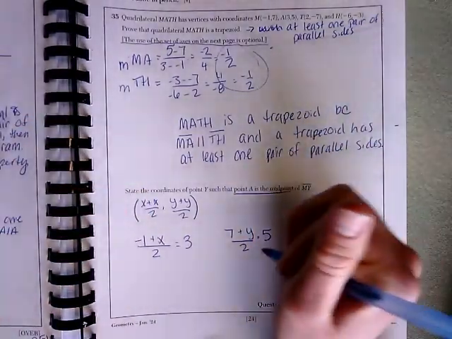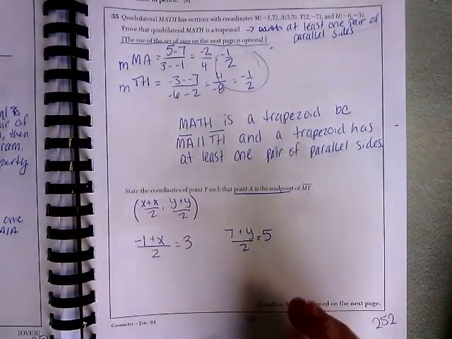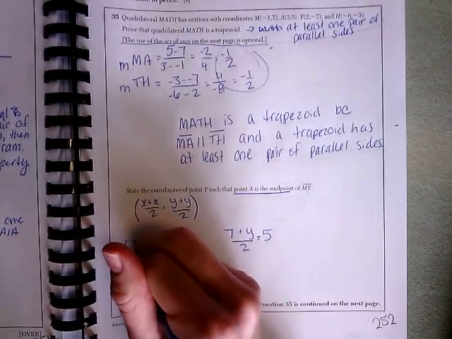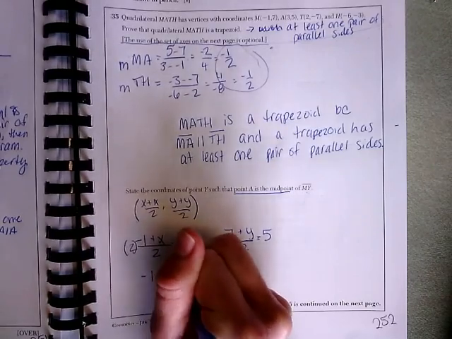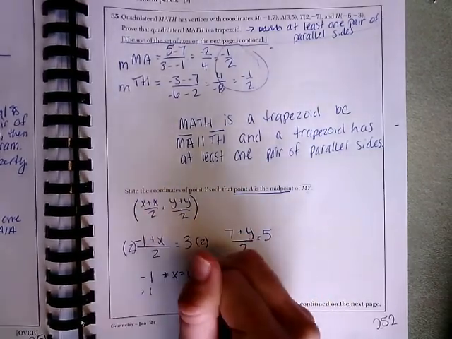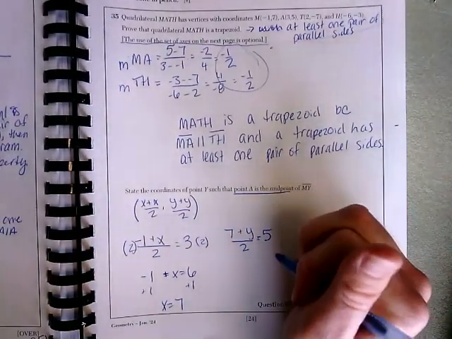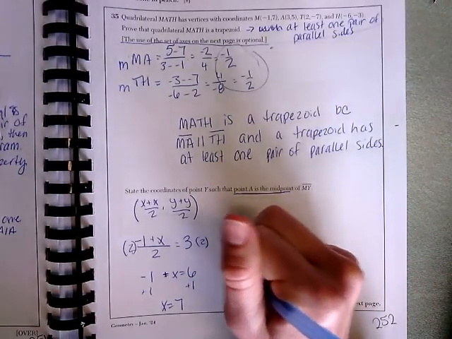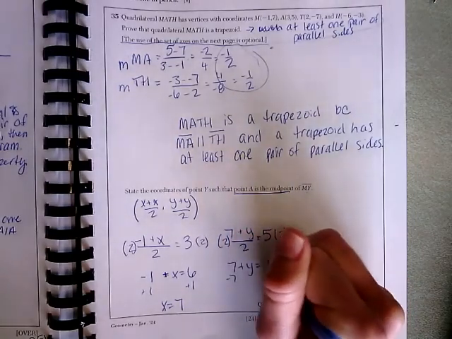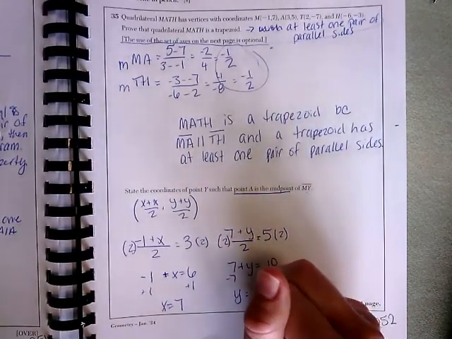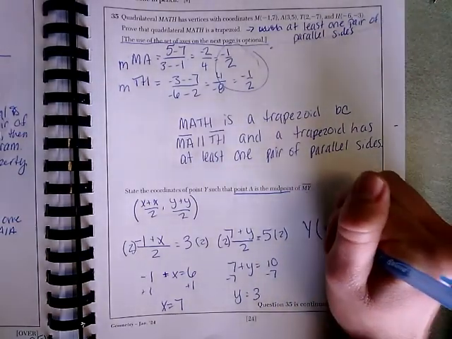Okay? So we have two equations set up here. What we're going to do is go through and solve for x and y. So for x, we multiply both sides by 2, so -1 plus x is equal to 6, so x is equal to 6 plus 1, which is 7. For this one, multiply both sides by 2. So you get 7 plus y is equal to 2 times 5, which is 10, minus 7 on both sides. So y is equal to 3. Okay, so my coordinate of Y is (7, 3).